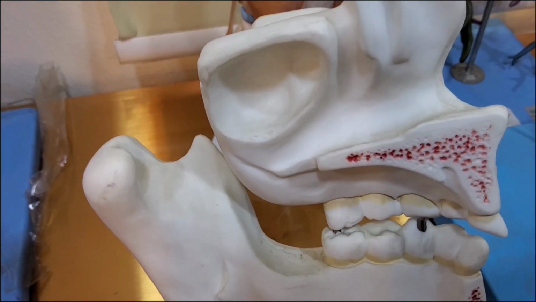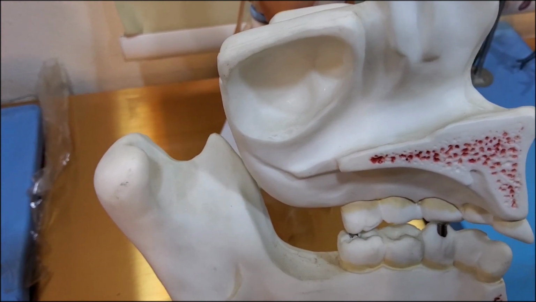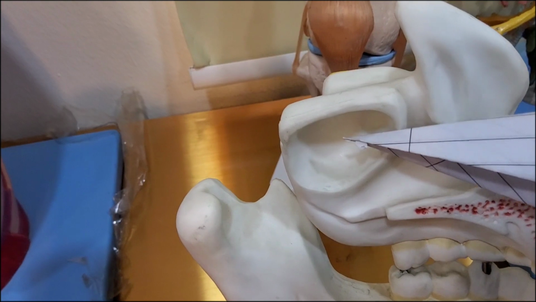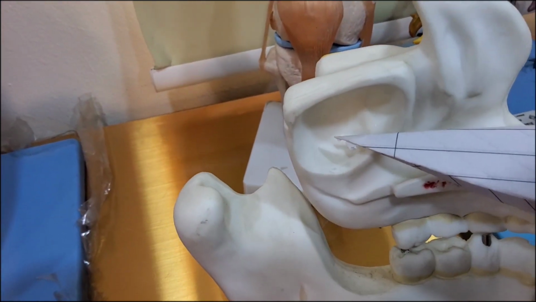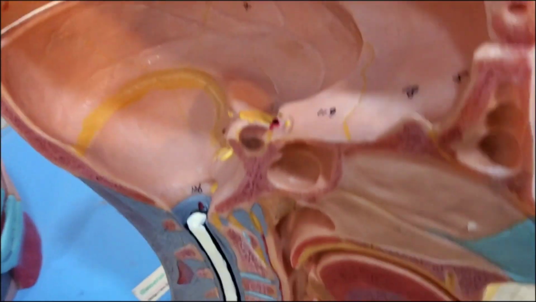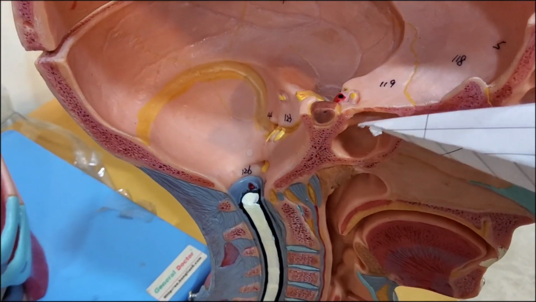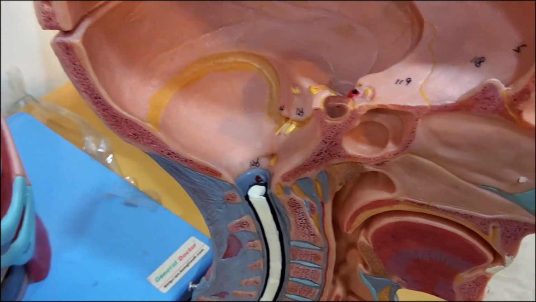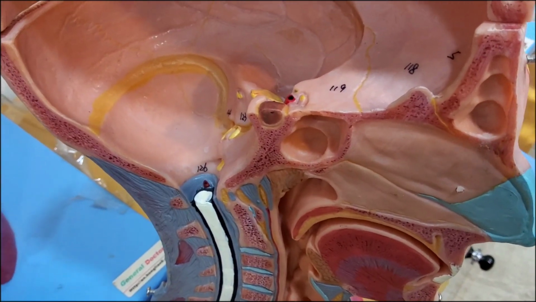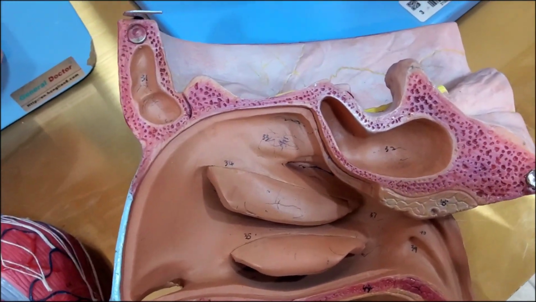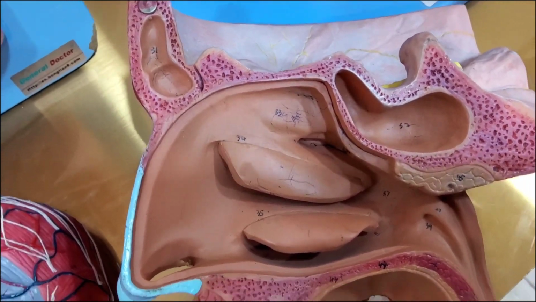Now we would like to discuss the paranasal sinuses. We have four sinuses. As you see, this one is called the maxillary sinus, which is the largest sinus in the head, and here we have this one, which is called the frontal sinus, and this is the sphenoidal sinus, and unfortunately we don't have an anatomy model for the ethmoid sinus. What is the function of these sinuses? These sinuses have the function to decrease the weight of the skull and amplification of the voice.